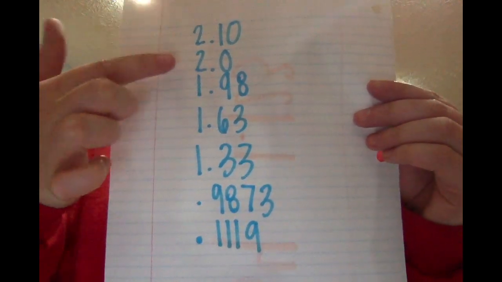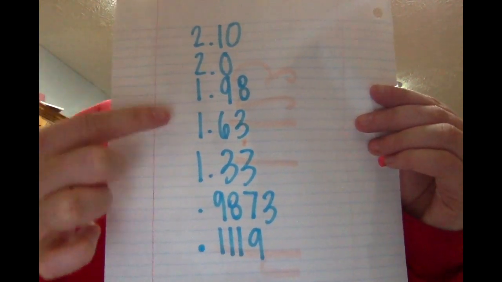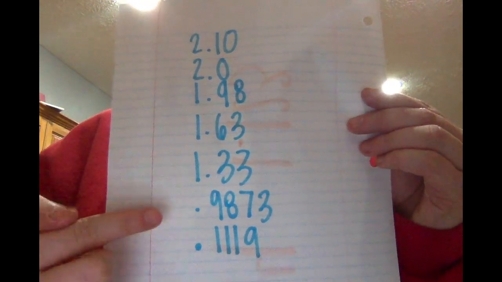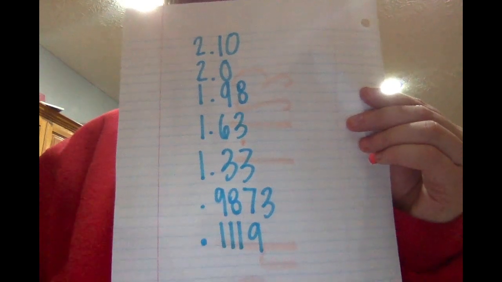2.10 is our greatest, 2.0, then 1.98, 1.63, 1.33, 0.9873, and then 0.1119.